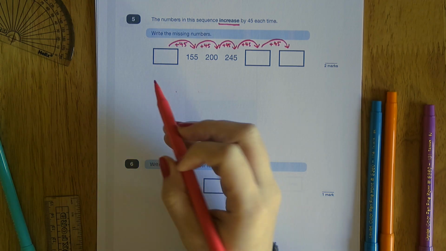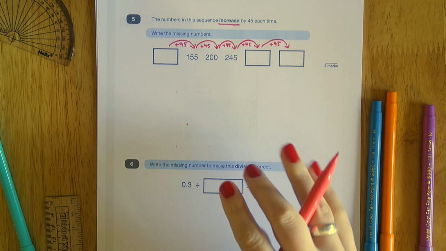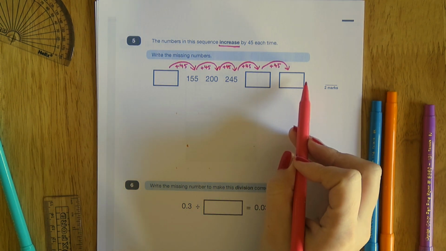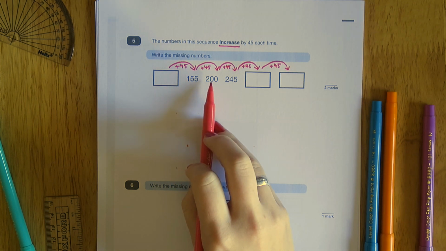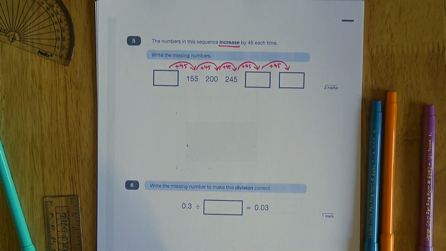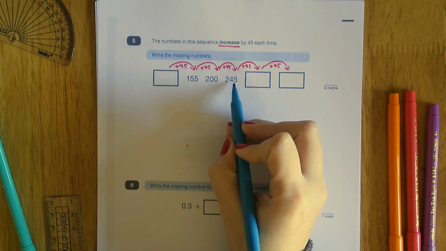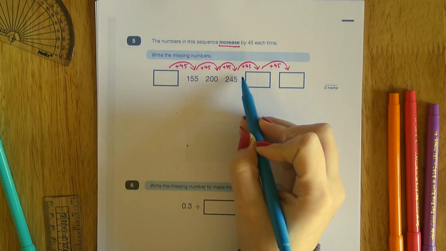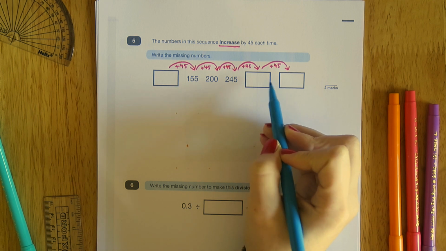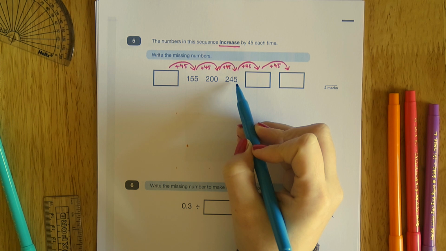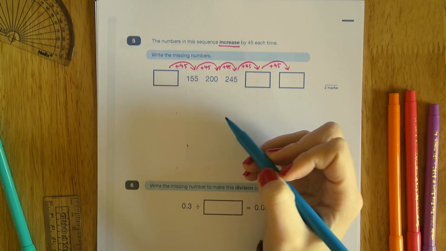So for sequences like this, I usually start with the numbers at the end of the sequence, as we've already got our starting numbers provided for us. So I would need to do 245, add 45 to figure out what is missing here. Now you can do this mentally, because I know that 45 add 45 makes 90.